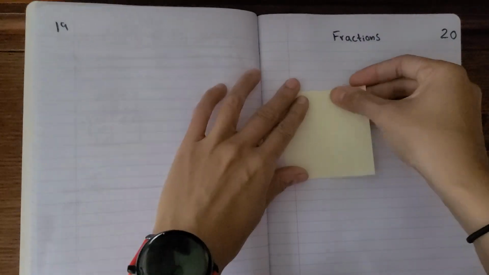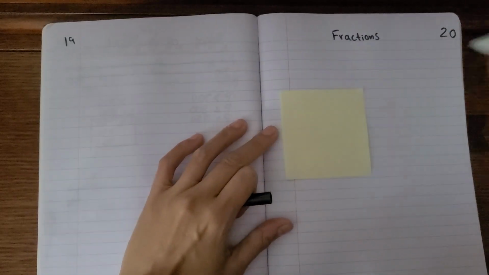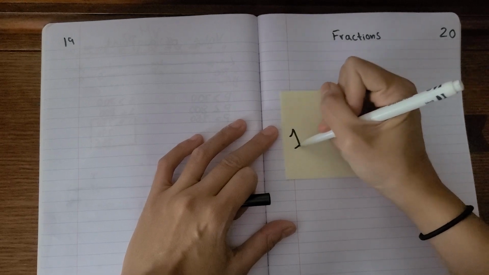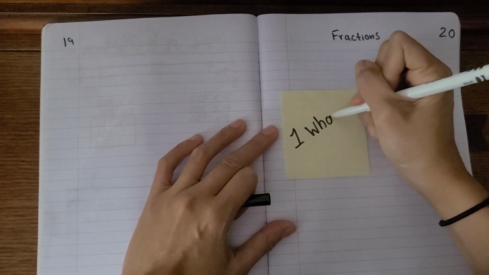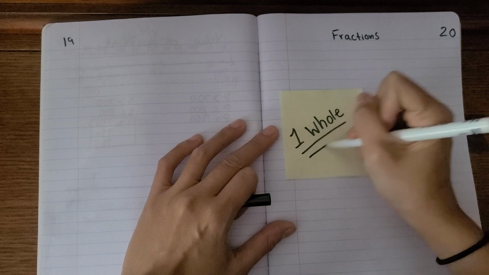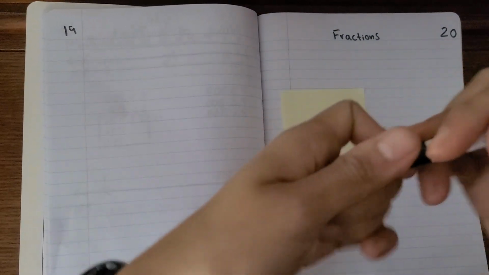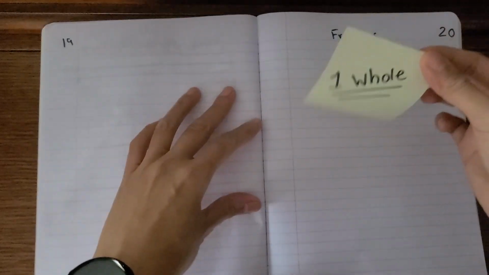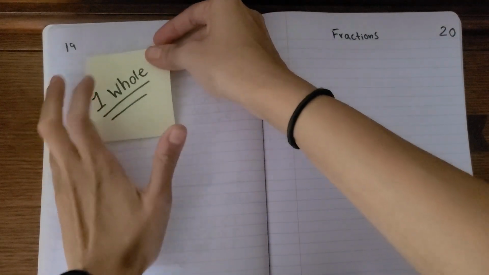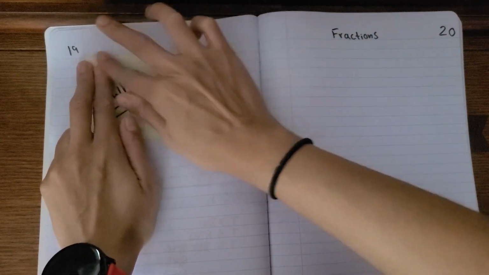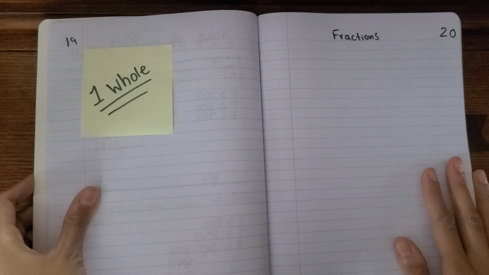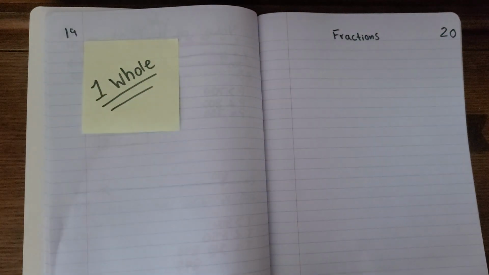Okay, so this is a whole. If you have a sticky note, I'm going to write one whole. Like one whole cake, one whole tortilla, one whole Subway, whatever. So a whole is not a fraction. It's just what I'm starting with. Okay, so I'm putting it right there on page 19 because I'm going to move it around.